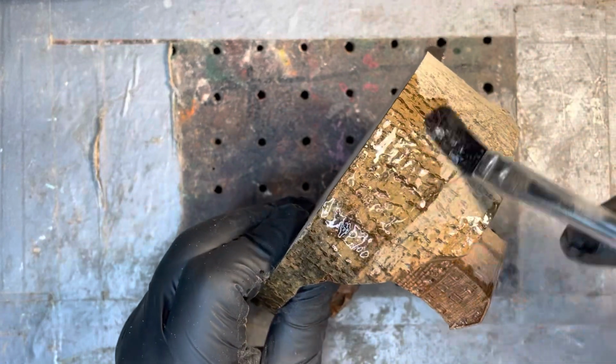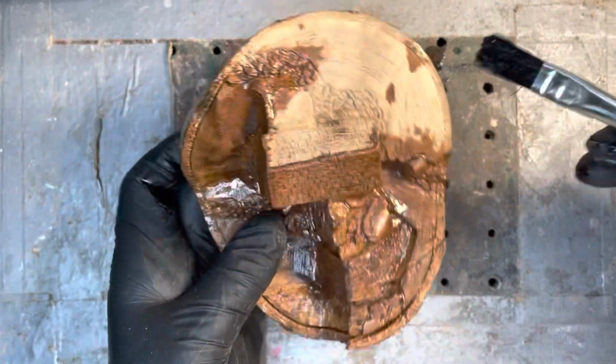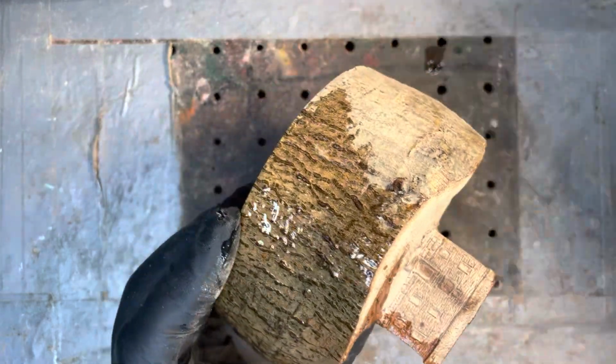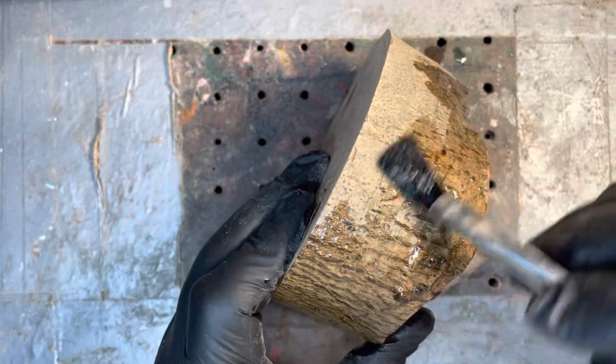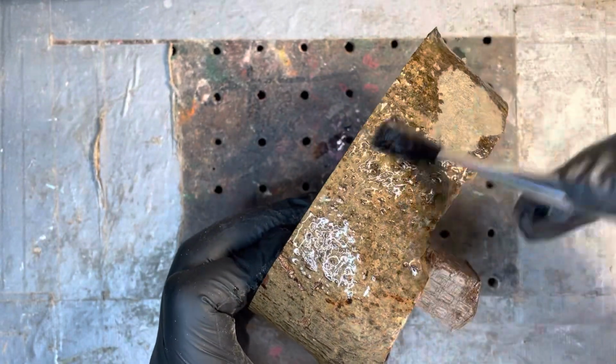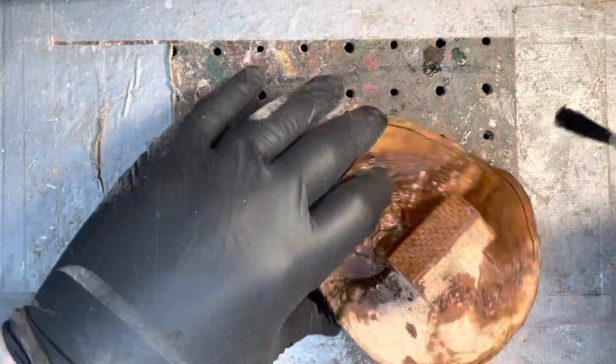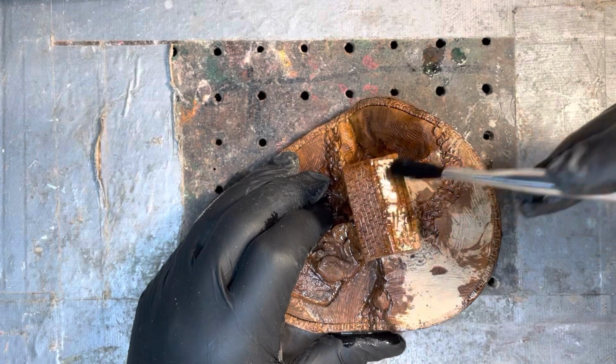And yes, I do see that my bark is separating. I will deal with this little bit of an issue later. I'm not too concerned about it at the moment. Even if it does all come off, I can just glue it all back together.